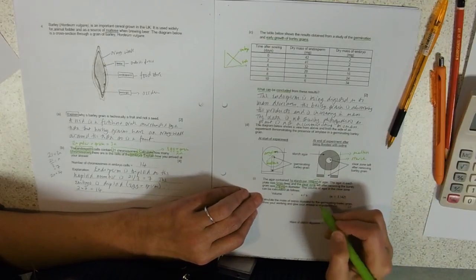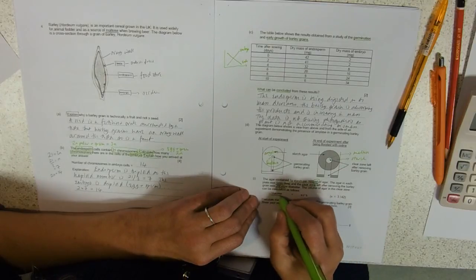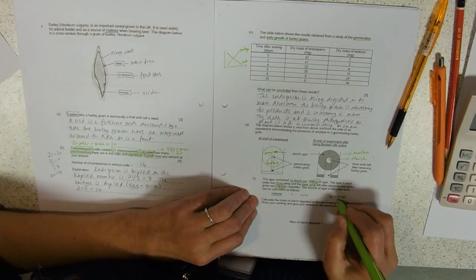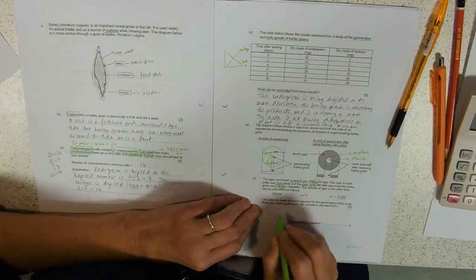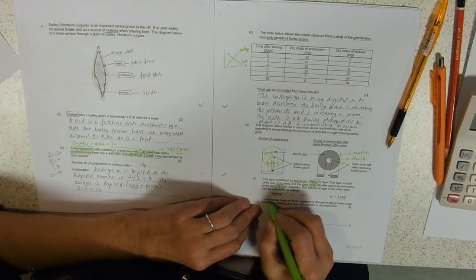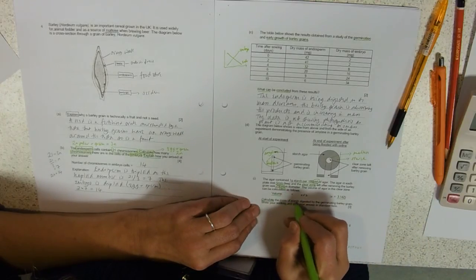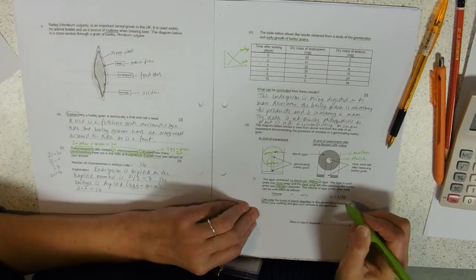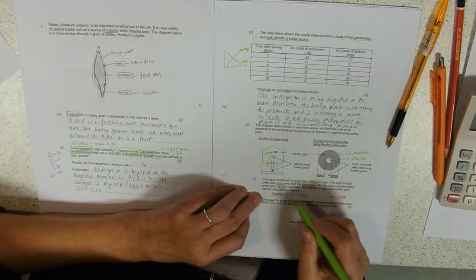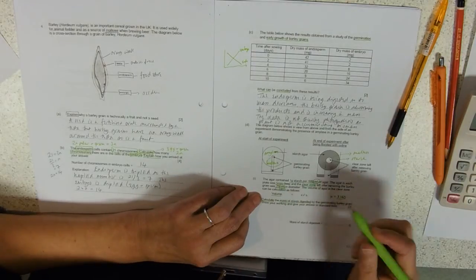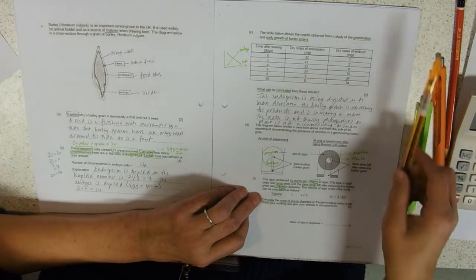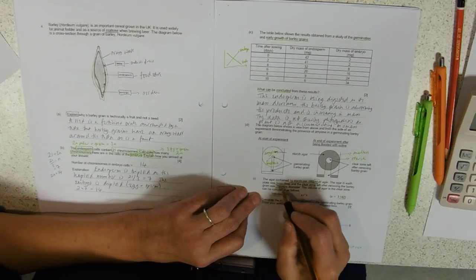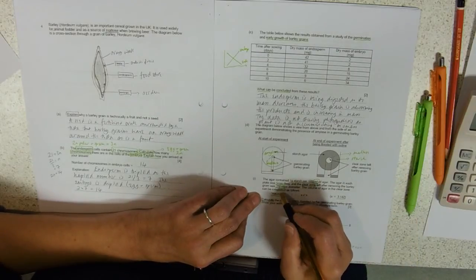The volume can be calculated. We're given what value of pi to use, so we must use that. Calculate the mass of starch digested. Oh my word. So first of all we're going to need to calculate the volume of the digested area. First of all I'm going to convert my millimetres into centimetres.